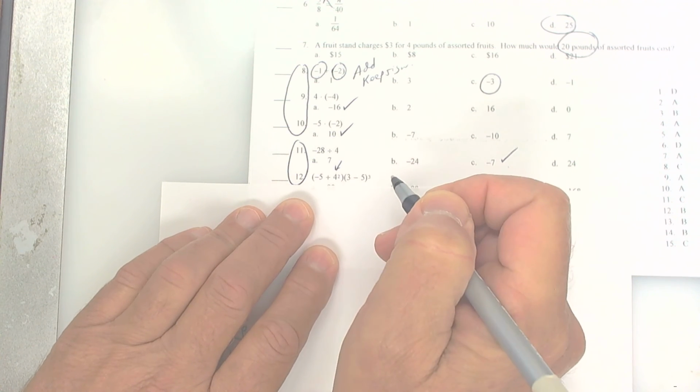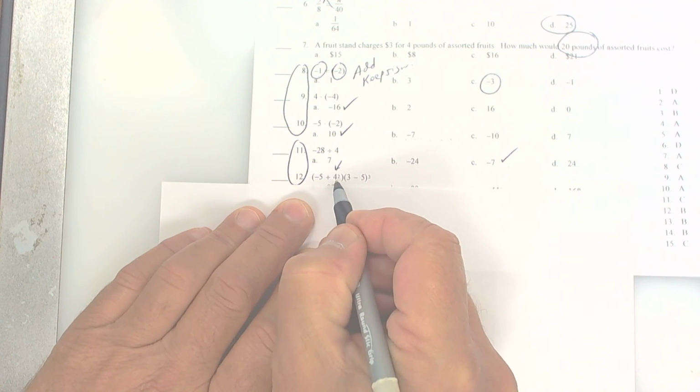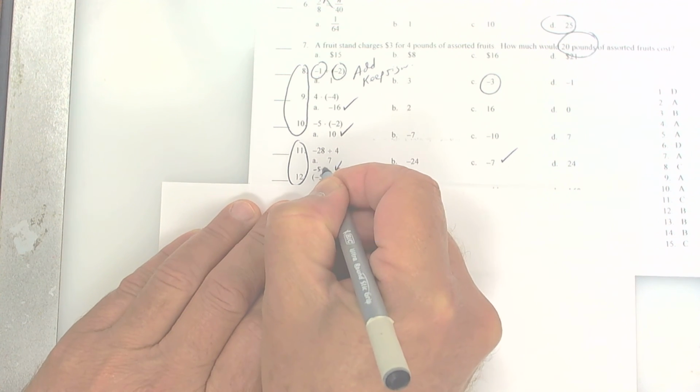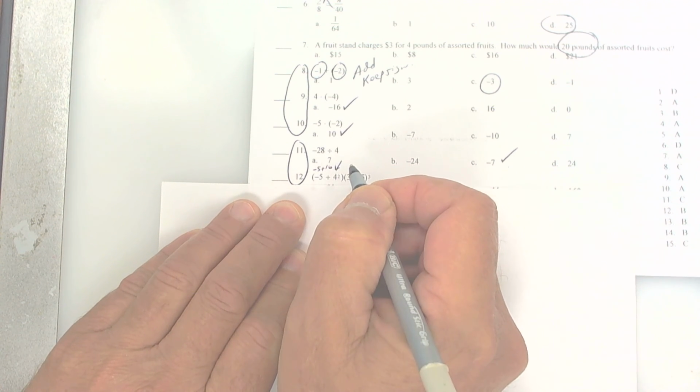This one right here, you're going to do your exponent first. I know it says parentheses, but you got to do that first. So that's 16. So that's a -5 plus 16. That's going to give me 11, I think.